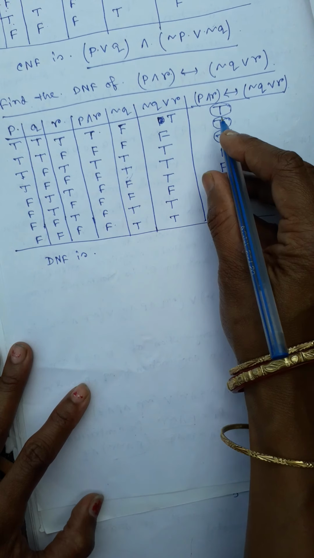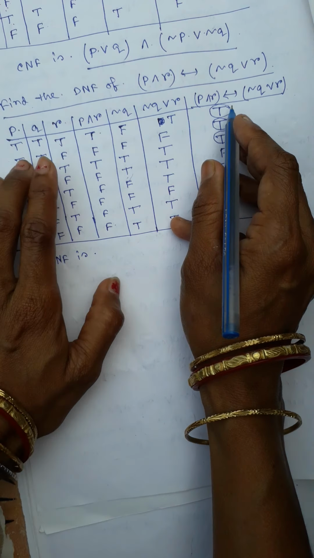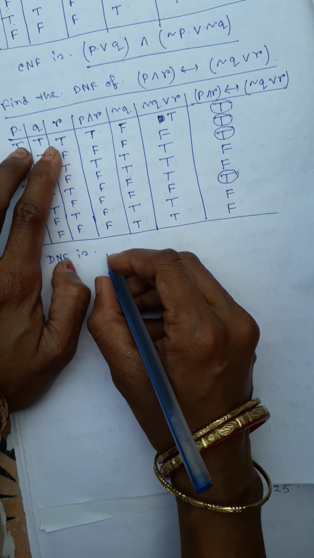So here these are the true positions. That means for these true rows all are true here.